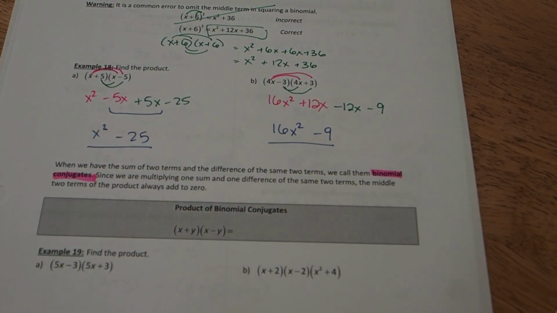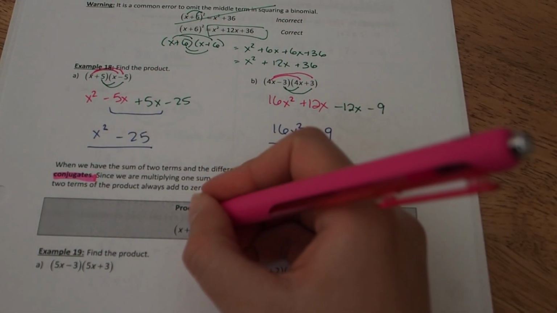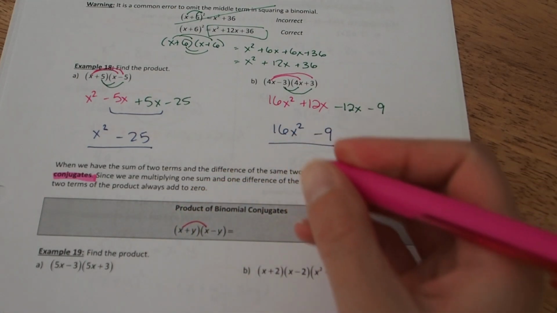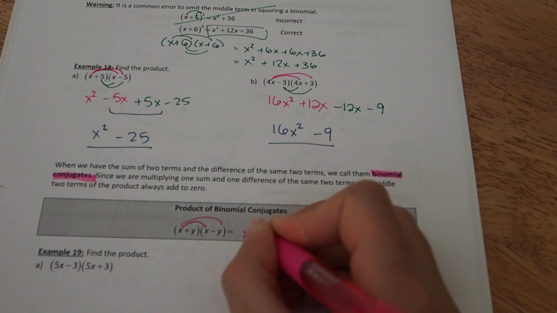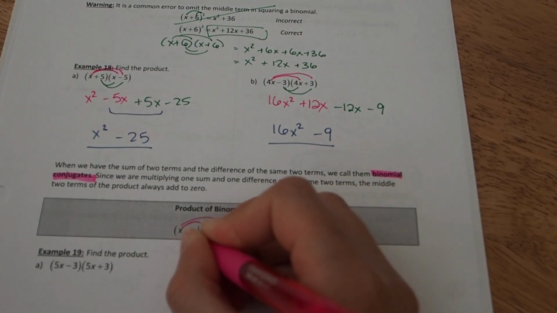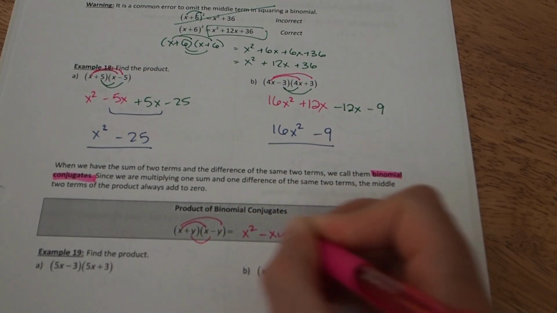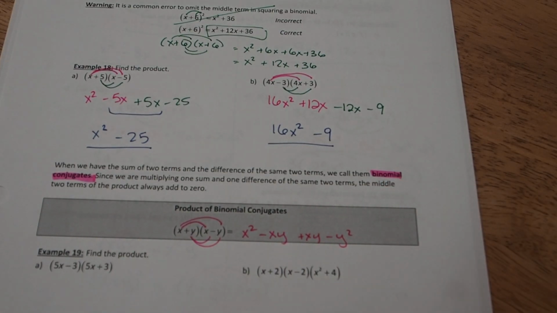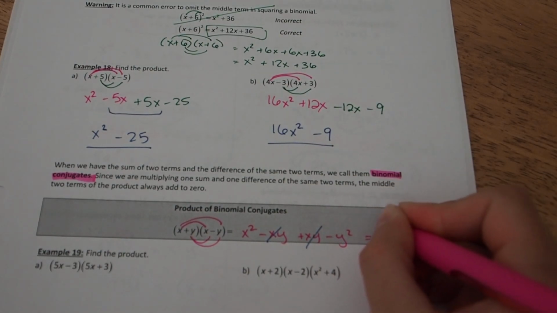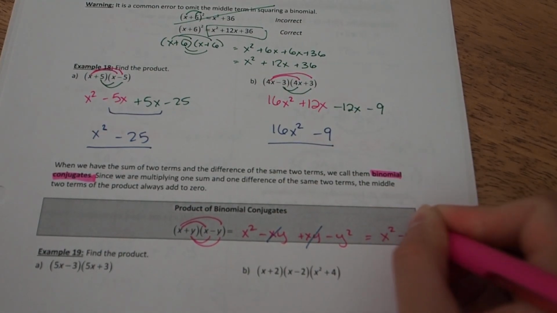So if you have something like x plus y times its binomial conjugate, x minus y, you will always get x squared minus xy, then plus xy, then minus y squared. You will always get your center two terms adding to 0. You'll always get a difference of x squared minus y squared.